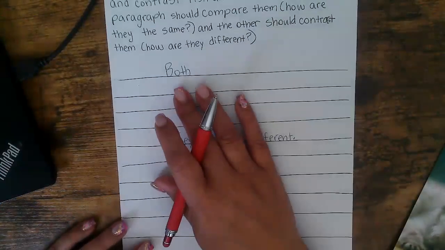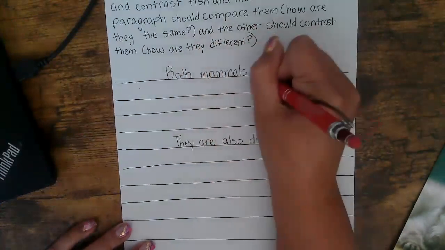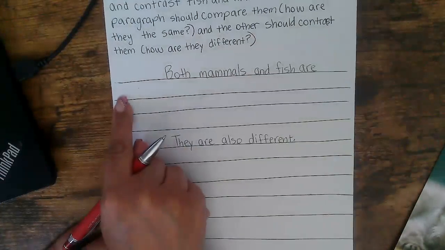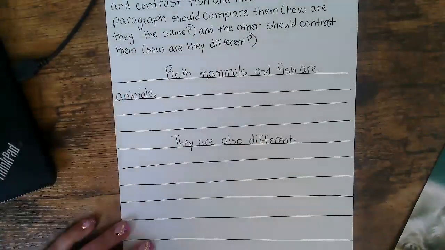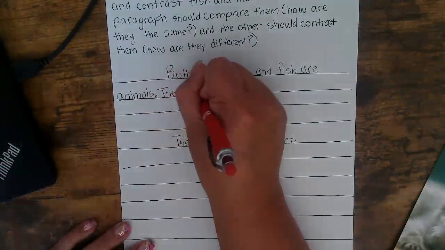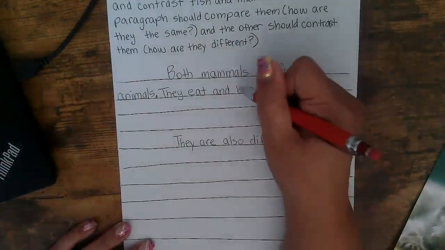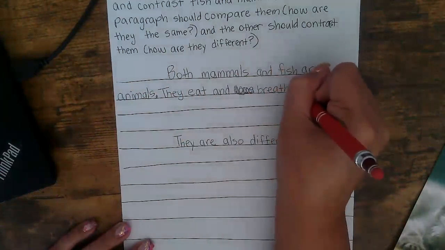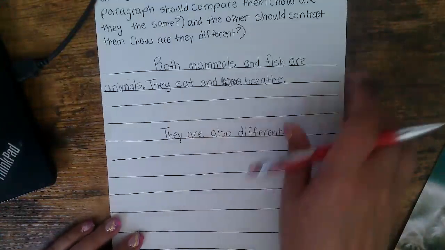Excellent. So I'm going to go ahead and do mine really fast. Both mammals and fish are animals. Period. Both mammals and fish are animals. They eat and breathe. Oh, I messed up here. I'm just going to cross it out. They eat and breathe. Now, I shouldn't have skipped 2 lines, but I did. Okay, I'm just going to go on here. I'm just going to go down here.